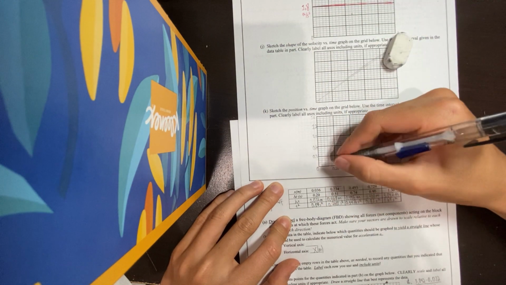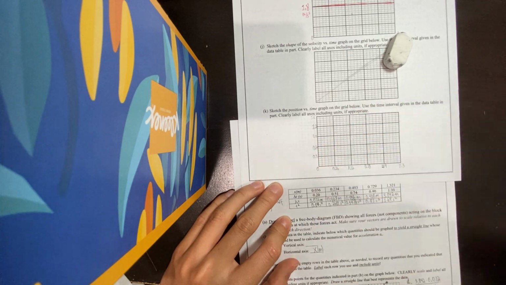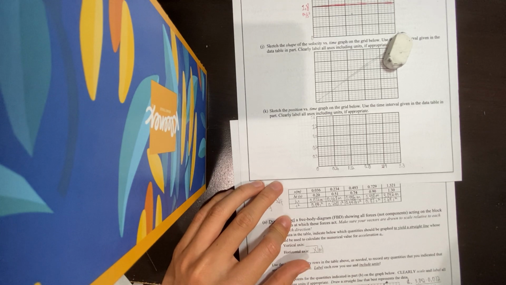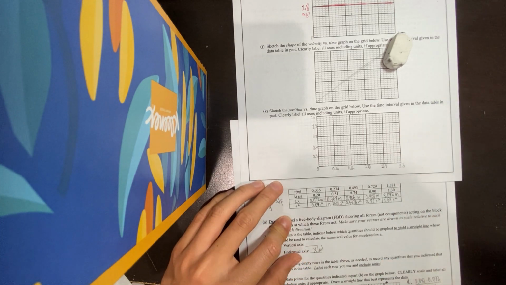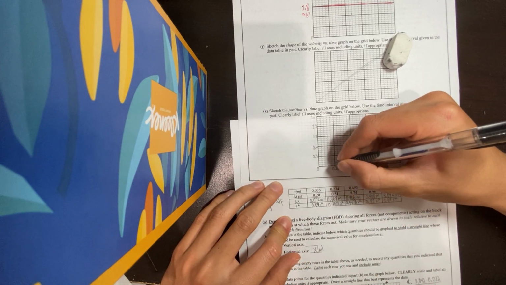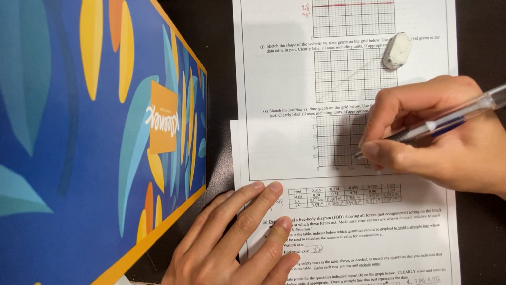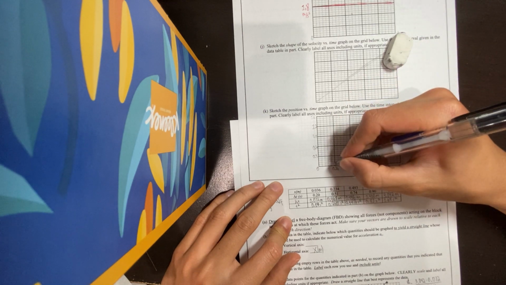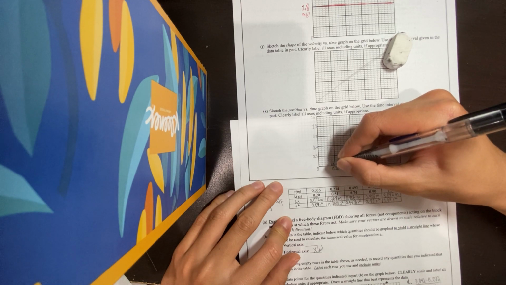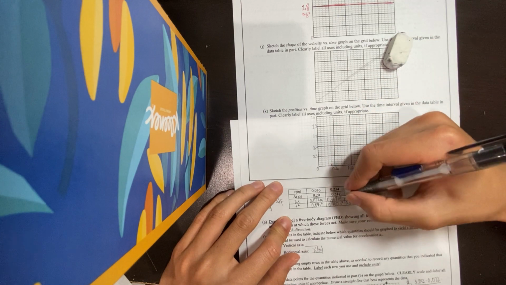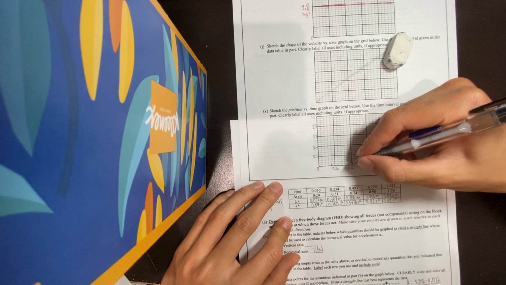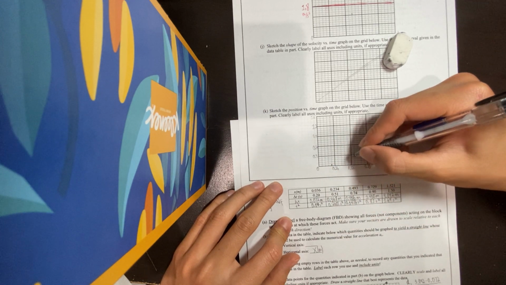It should be super low down here, actually. Be down here somewhere. 0.51, so it'll be here.